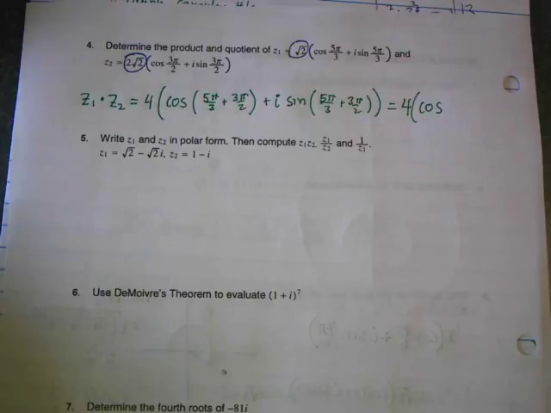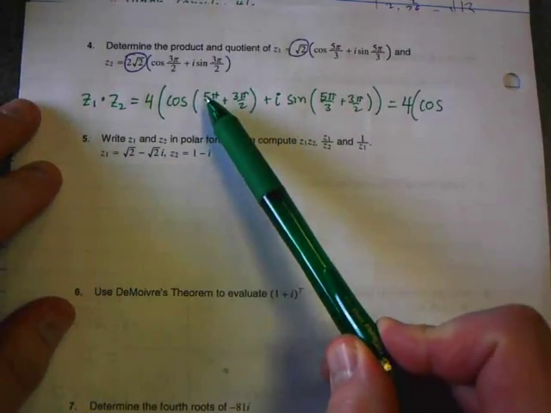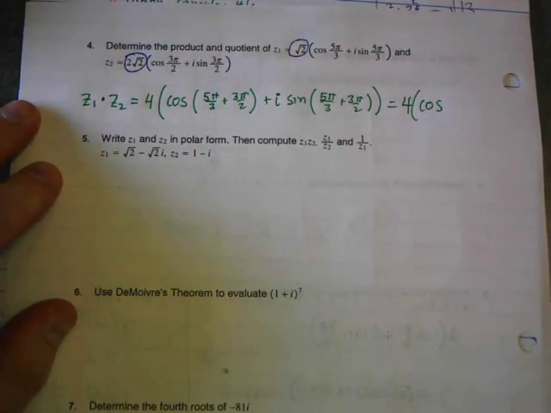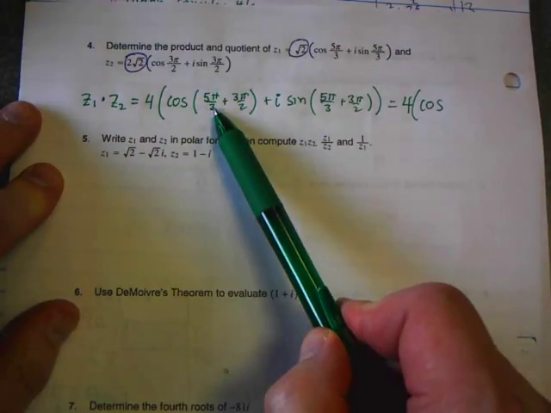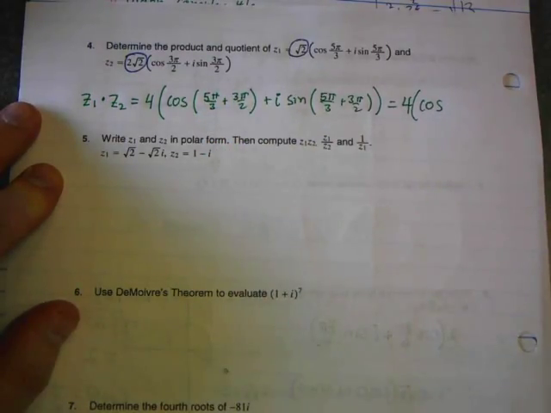Do you agree that the answer is going to have a pi in it at the end? Yeah. So forget about the pi for a minute. What's 5/3 plus 3/2? Well, maybe I don't know right off the top of my head, but I know my calculator is really good at adding fractions. So I grab my calculator and I do 5/3 plus 3/2.